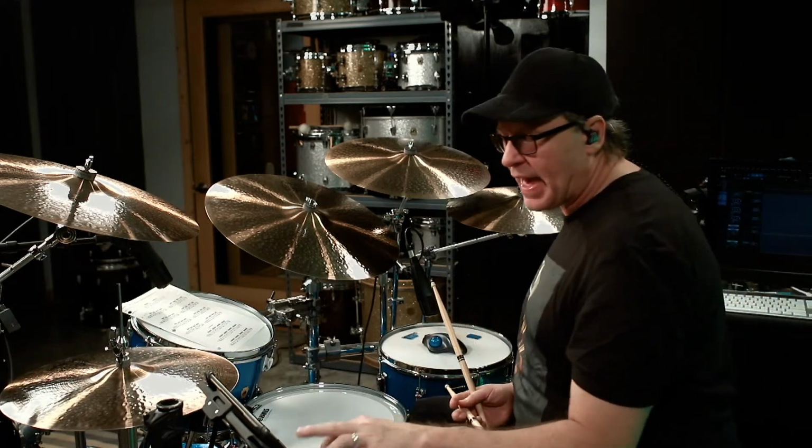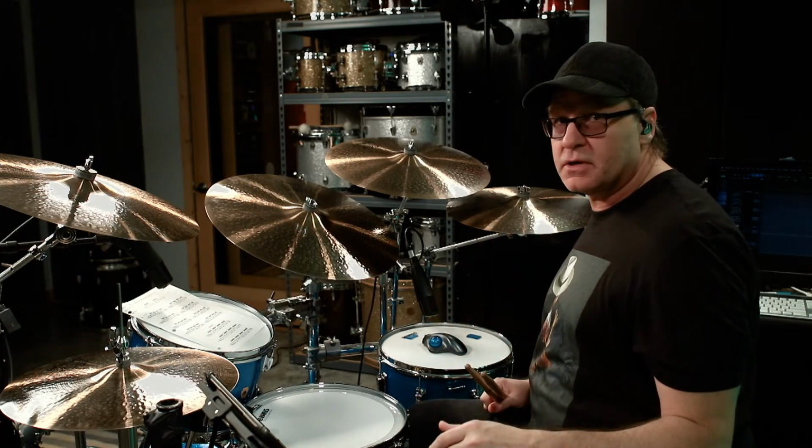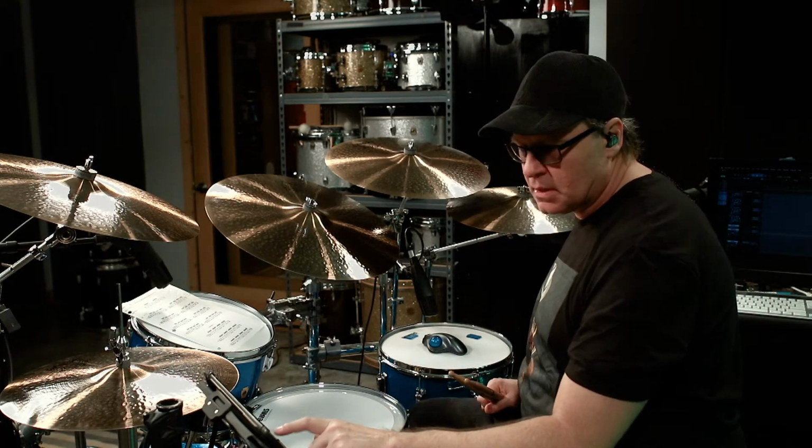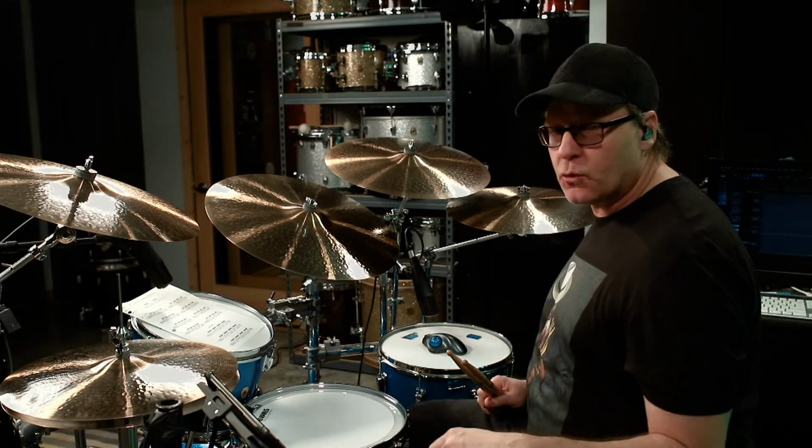Now, here's your growth hack for this. If you get through 8 bars of that in 30 seconds and you feel good about it, don't play it for 2 minutes. Jump it up another 4 or 5 beats a minute. Here's 43.